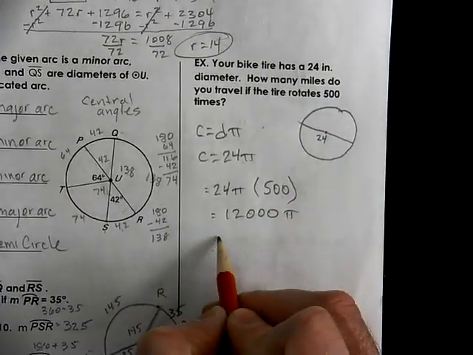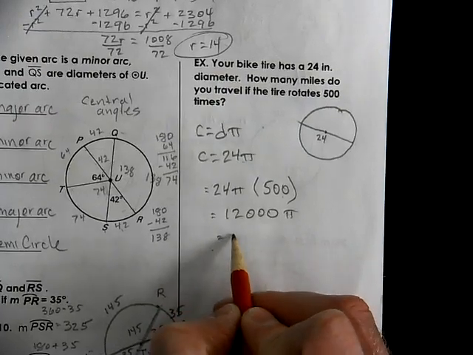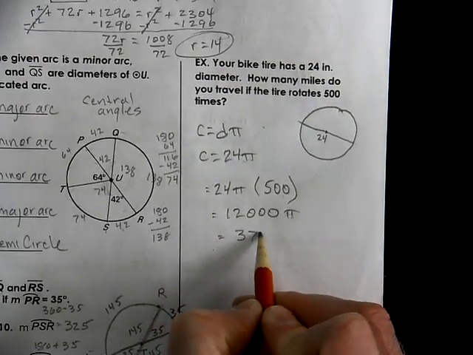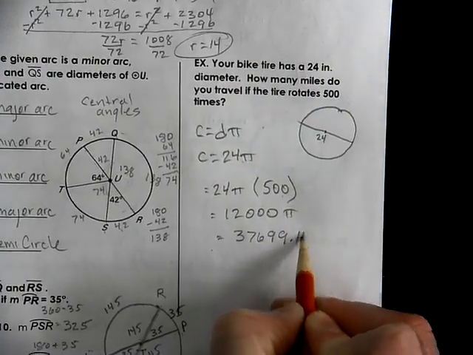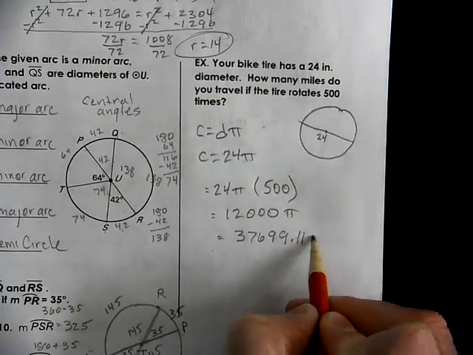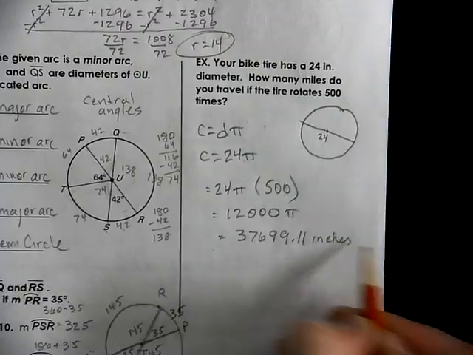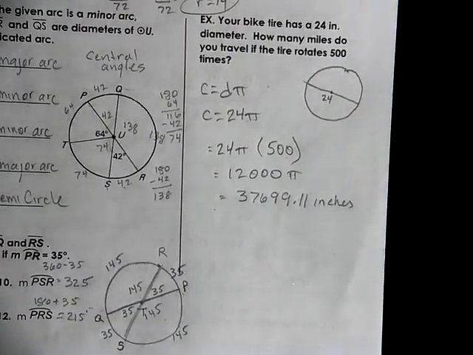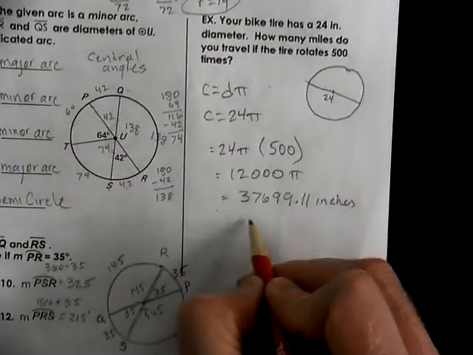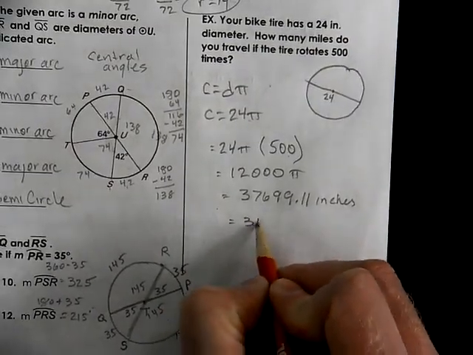And if we multiply it by pi, you're multiplying this by 3.14 essentially, but we like to use the pi number. It's how many inches we would go. If you divide that by 12, you would figure out how many feet you went.